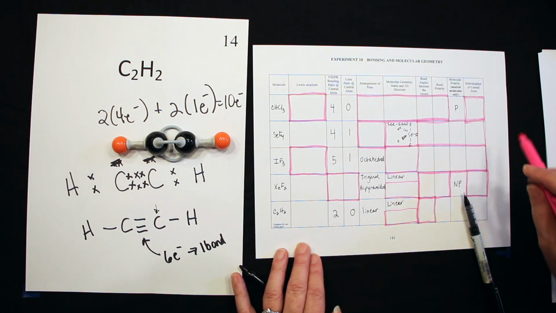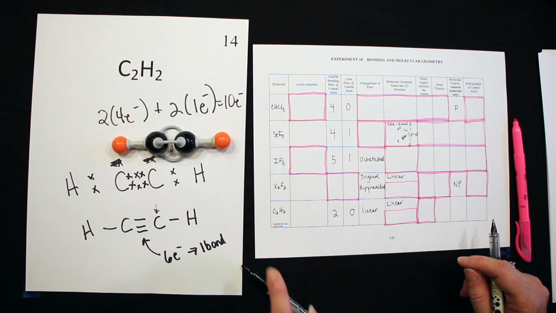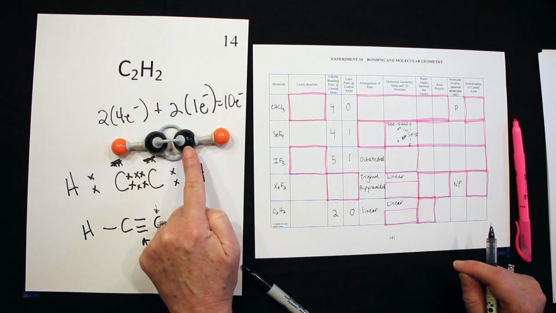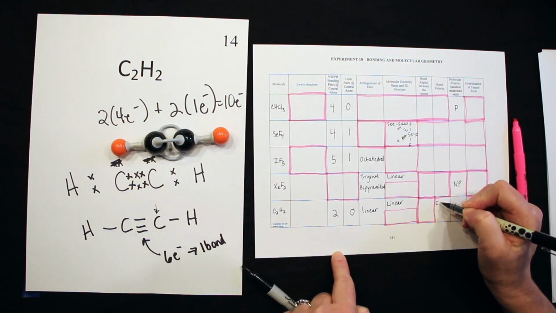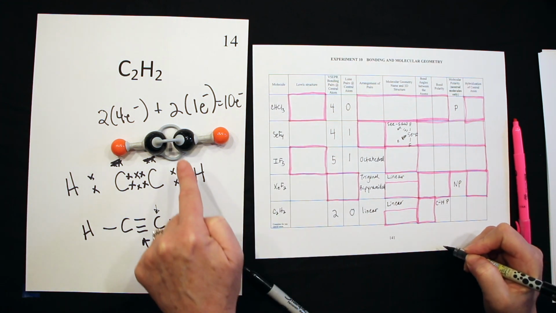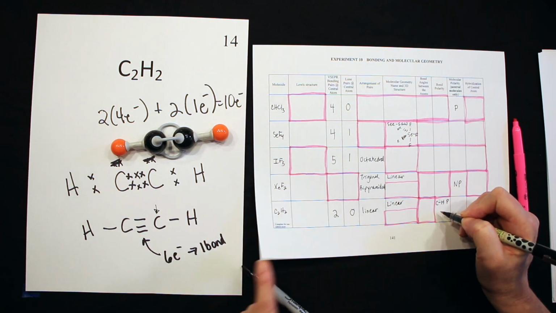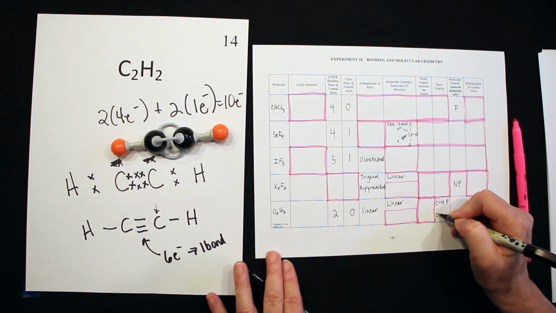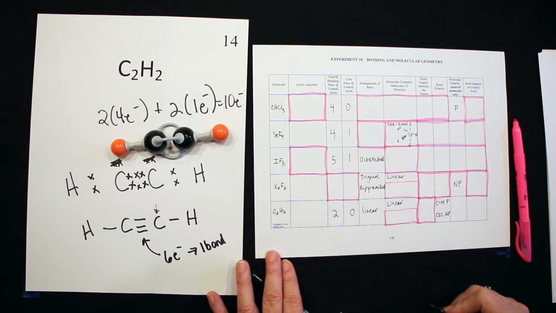I just want to look at bond polarity for a minute. This one is a little bit tricky. What about the bond between the carbon and the hydrogen? That one, I would say, is polar. What about between the carbon and the carbon? That's the same atom. There will be no difference in electronegativity. That bond is nonpolar.